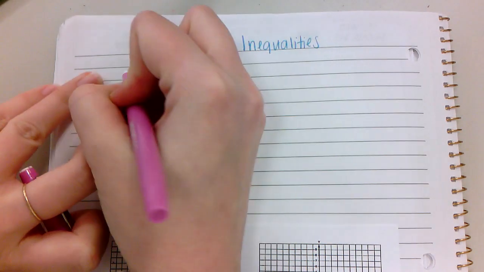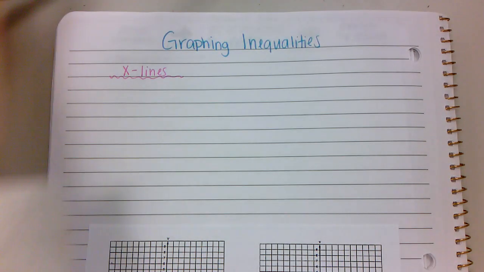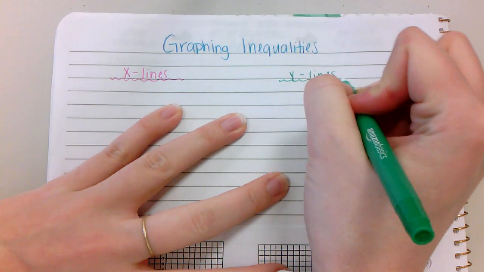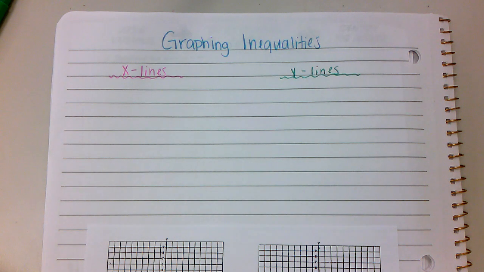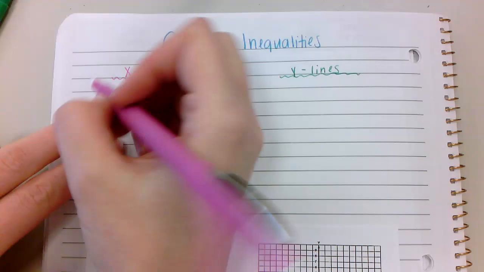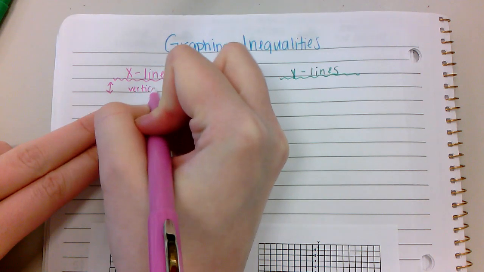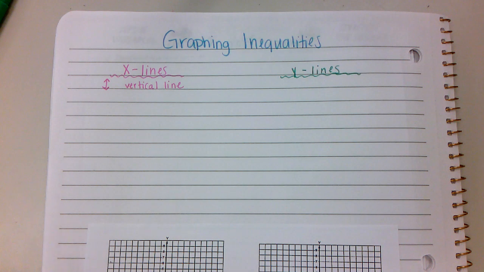So you have x lines, and then you also have y lines. Okay, and this is exactly like when we were plotting points. If you're plotting a point and I say x equals 2, and you go to 2 on the x-axis, you're going to draw a line up and down over 2 so that it's cutting through the x-axis. And so anything that's on the x-axis is going to be a vertical line because it has to cut through the x-axis. Even though the x-axis is your horizontal axis, all of the vertical lines are x values on that line.